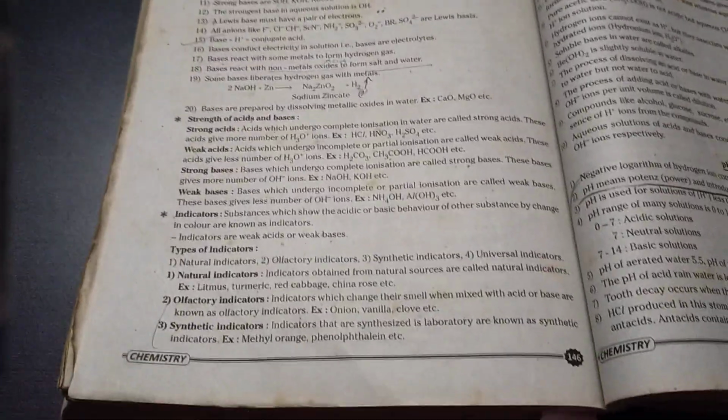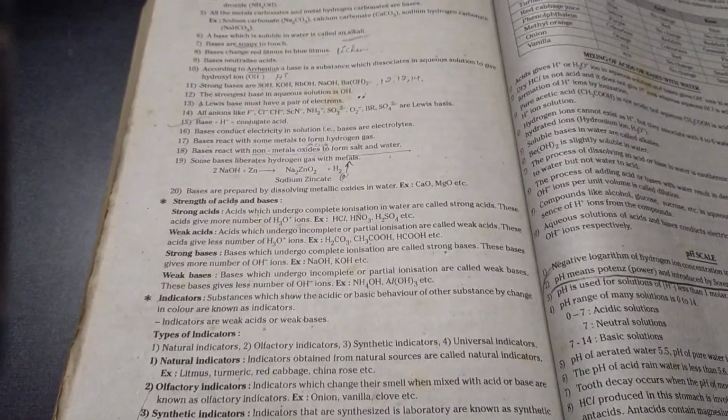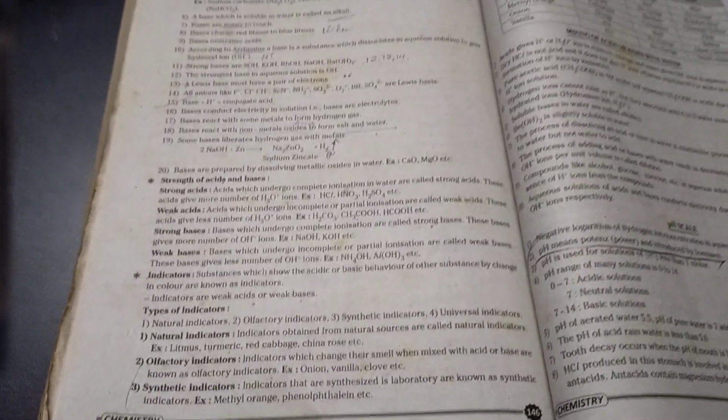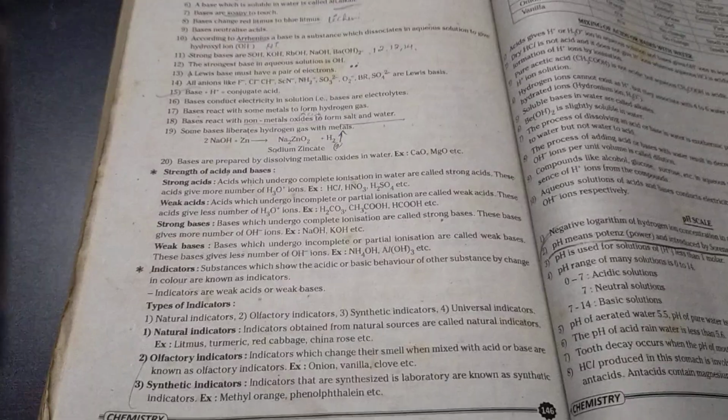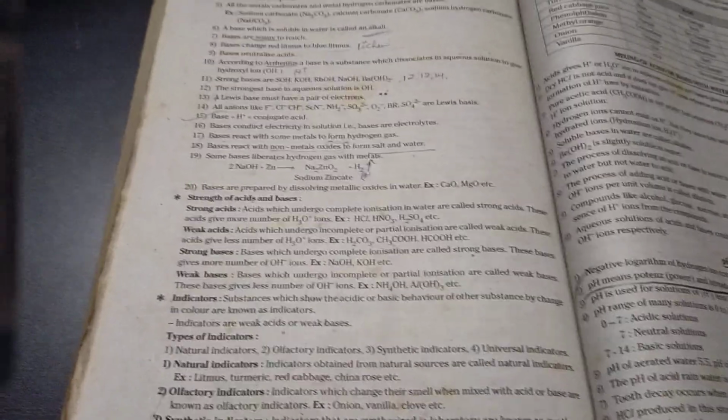Olfactory indicators are things like onion, vanilla, and clove oil. These are indicators which change their smell when mixed with acids or bases. It gives you a hint that when it mixes with an acid or a base, it will give different smells for different acidic or basic natures.